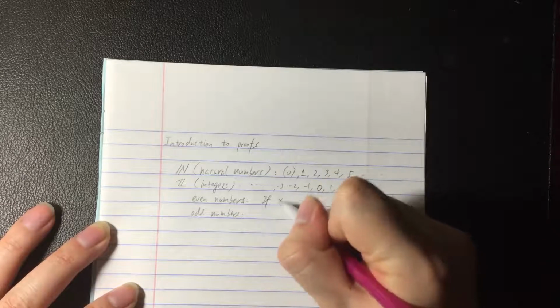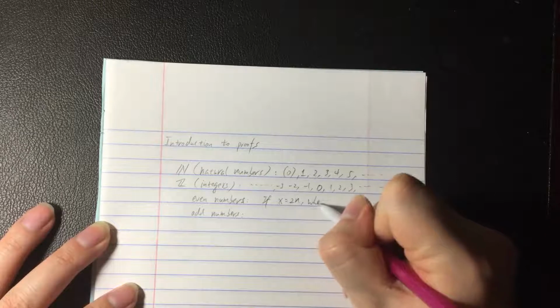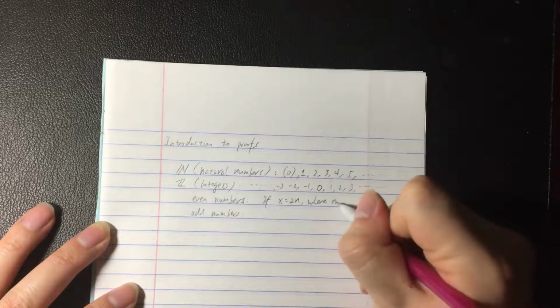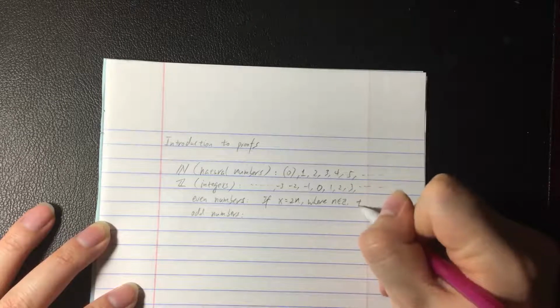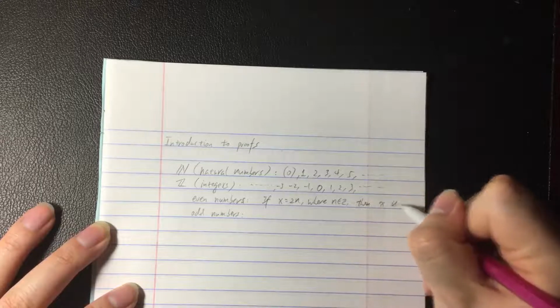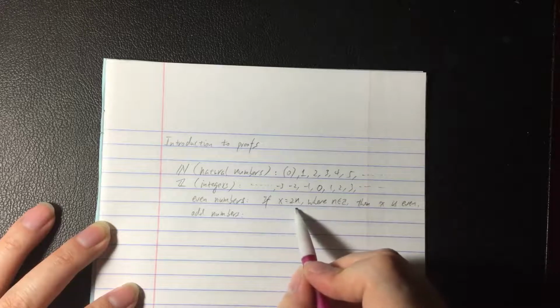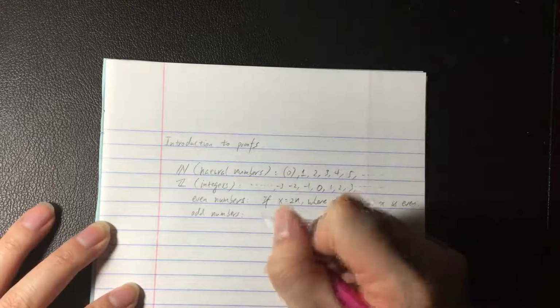If x is equal to 2 times n, where n is an integer, then we say x is even. If x is equal to 2 times a whole number, then x is even.